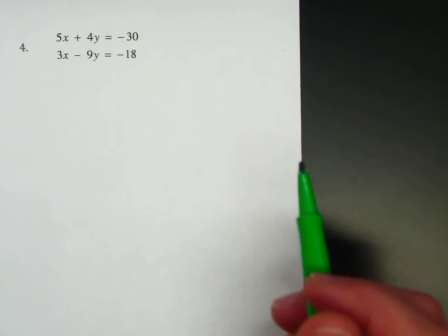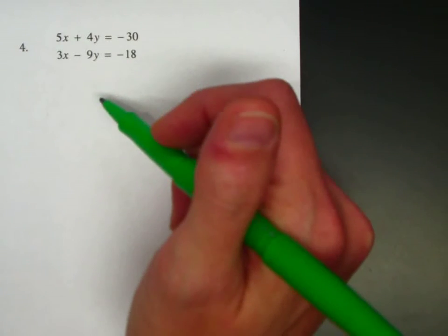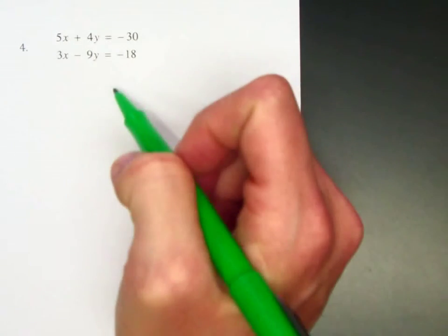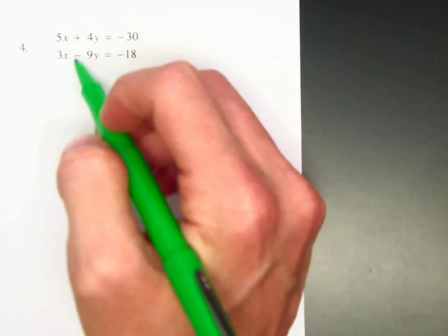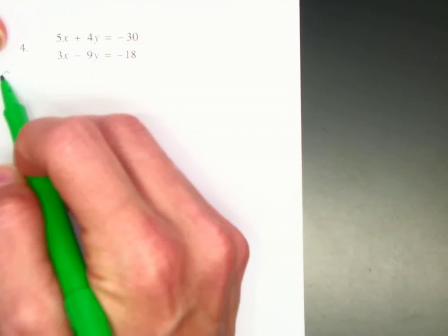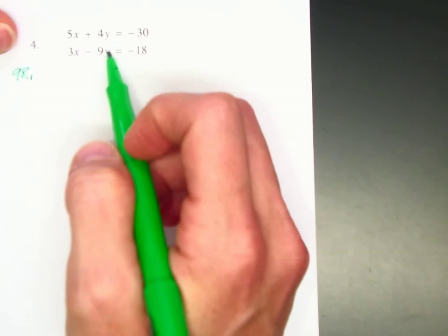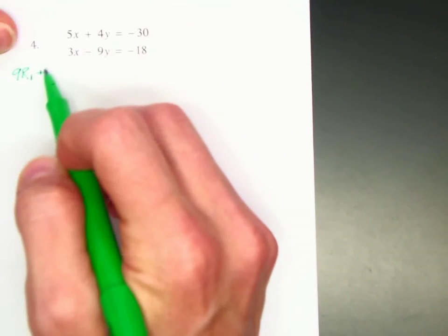All right, for number 4, let's see what we got here. I am going to use elimination, and since the y's have opposite values, I'm going to go ahead and eliminate the y's. And what that's going to require me to do is multiply the first row by 9, and multiply the second row by 4.